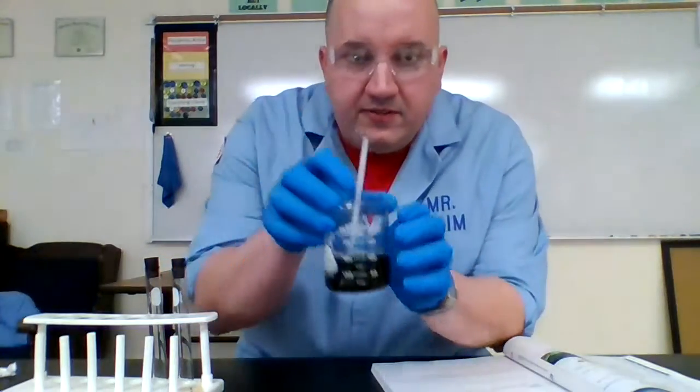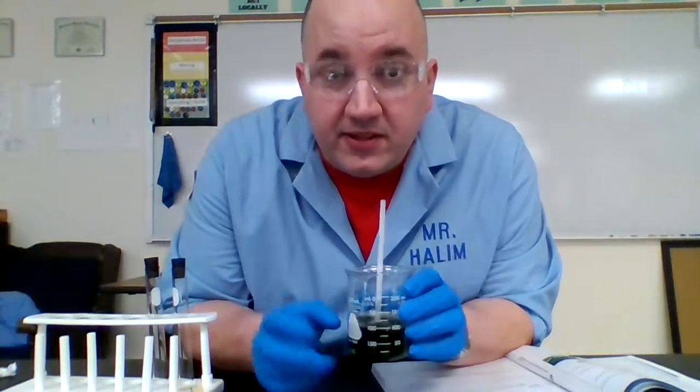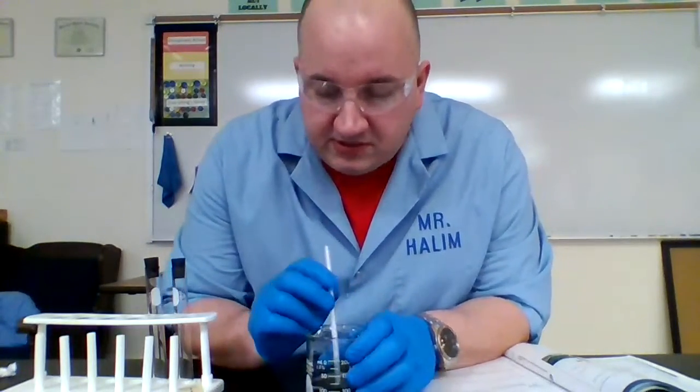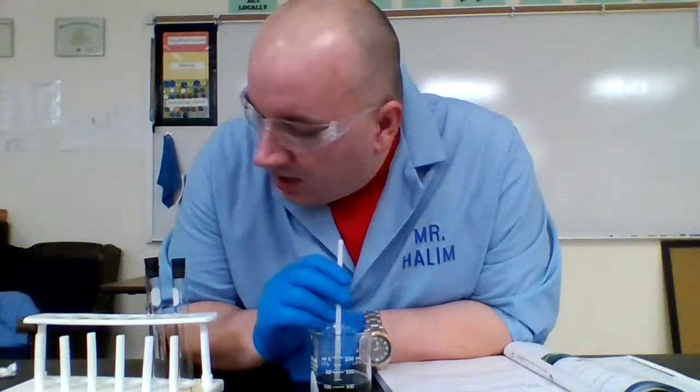Now you can notice on mine, difficult to see on the camera, but now it's turned from blue to green. So now you need to keep blowing into it until it turns to yellow. It might take another minute or 2.